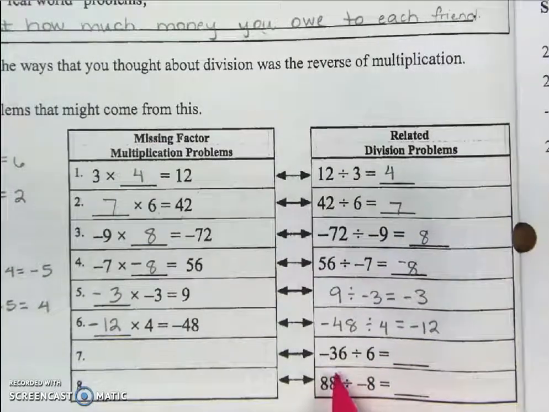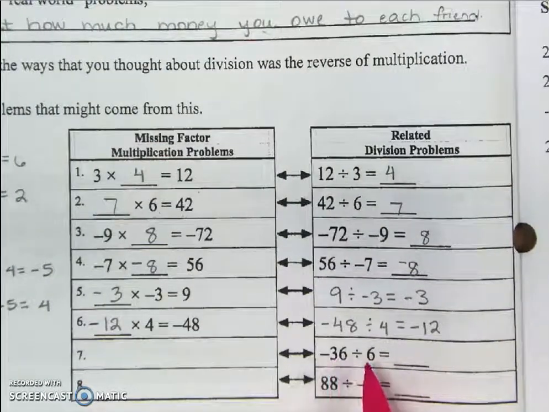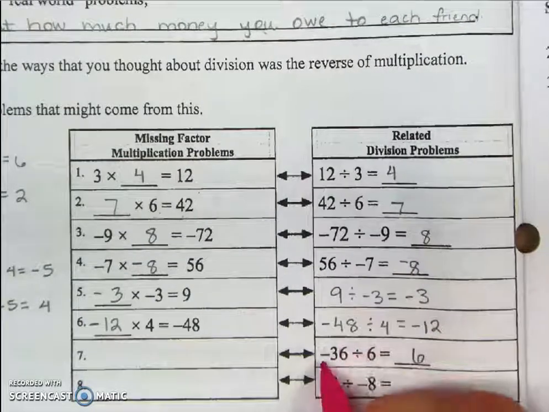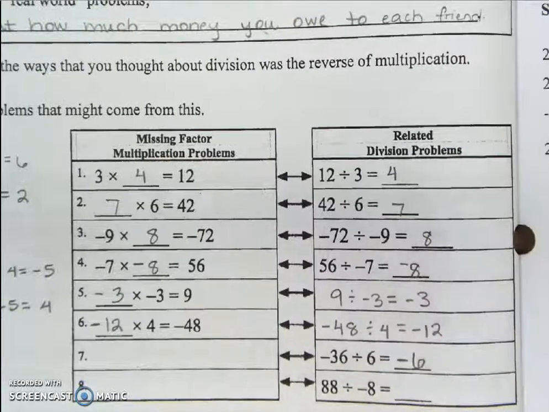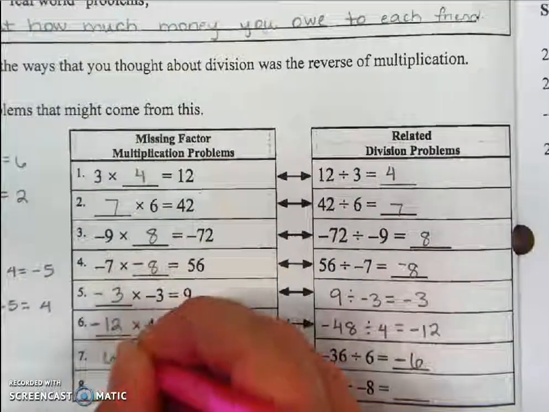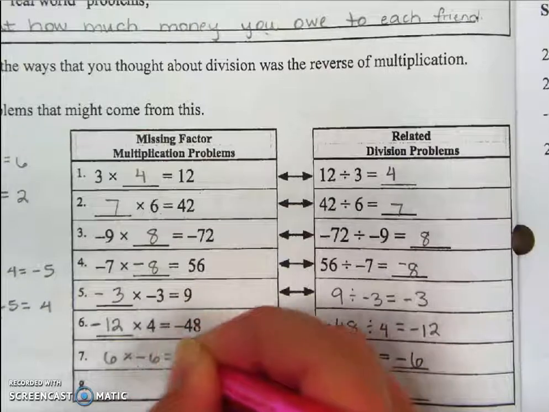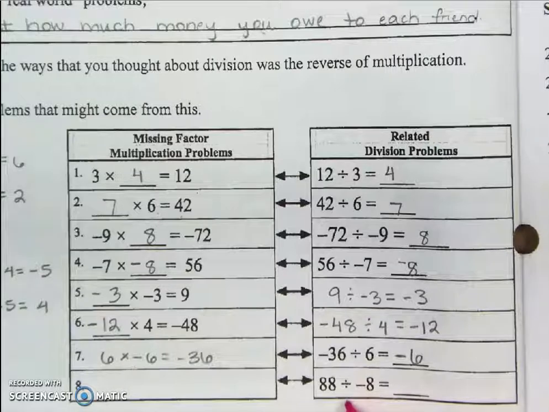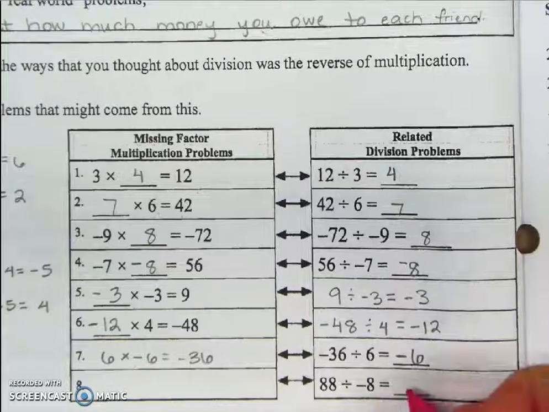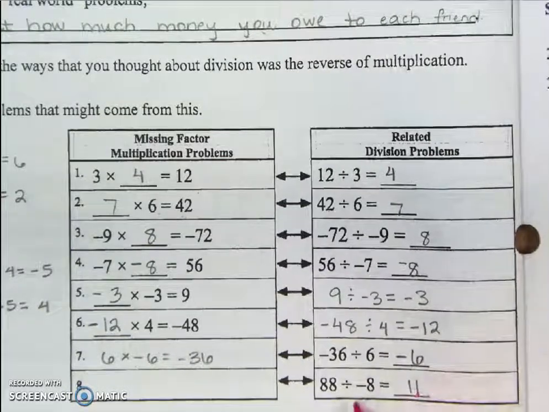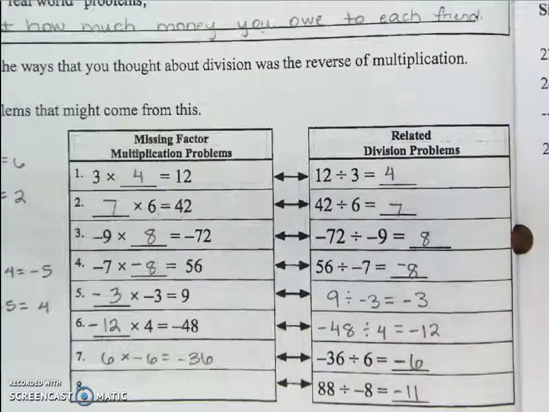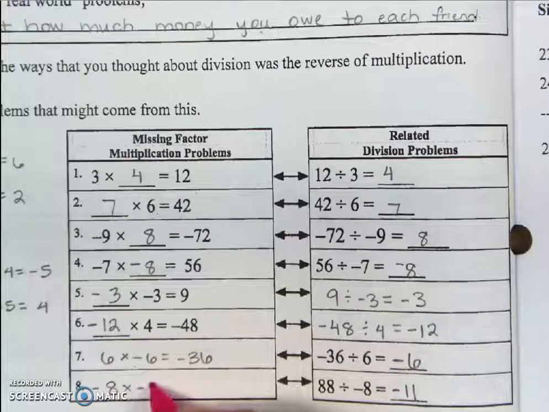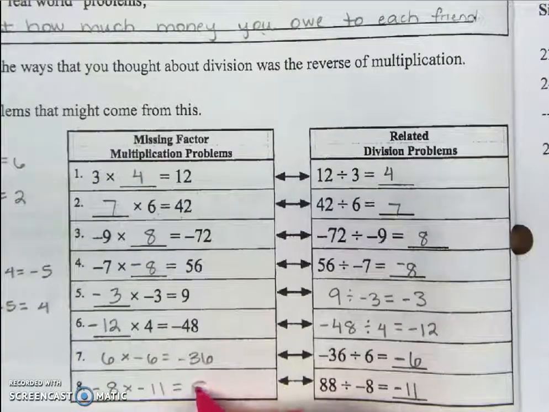Over here, they wrote the numbers on this side, negative 36 divided by 6. Well, we know the number part would be 6, but that's the opposite, so it's negative 6, which tells us 6 times negative 6 is equal to negative 36. All right, how about this side? 88 divided by negative 8. We know the number part's 11, but it's the opposite of that, so it's negative 11. And so over here, that tells me negative 8 times negative 11 gives us positive 88.